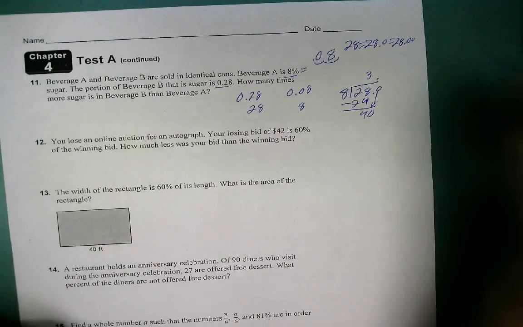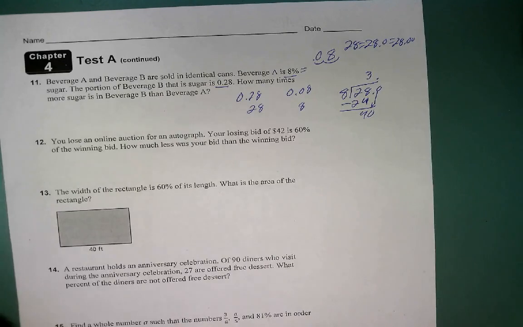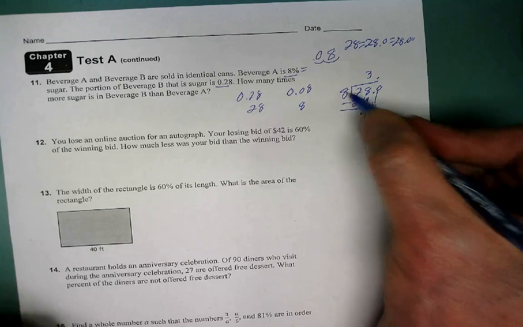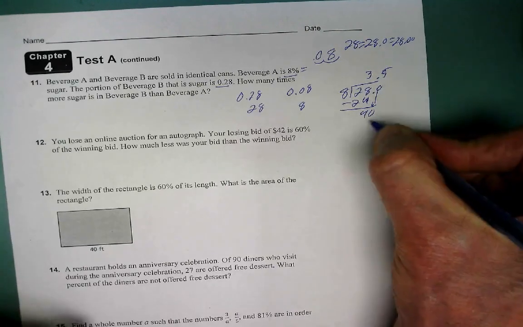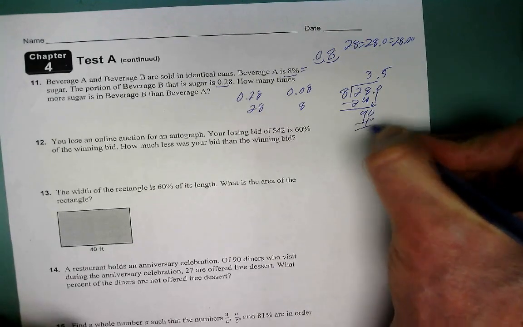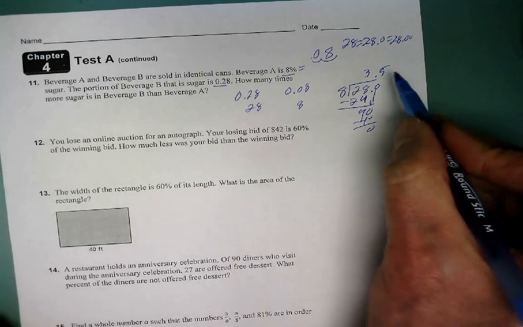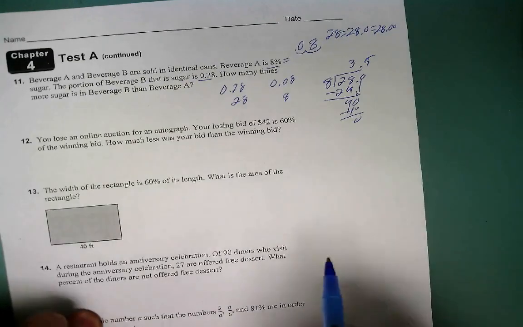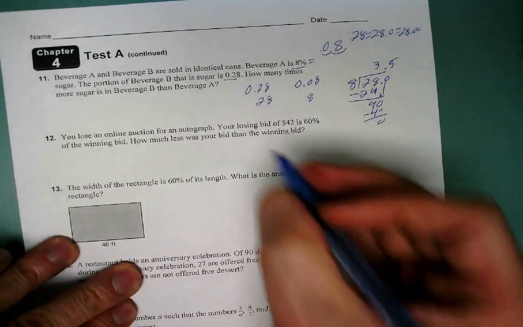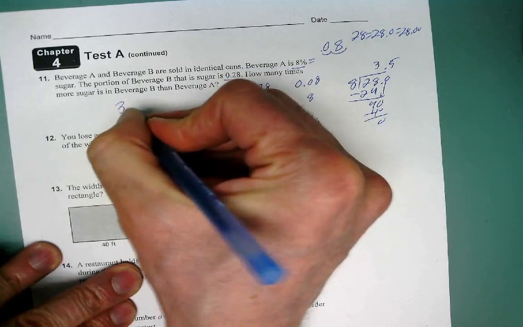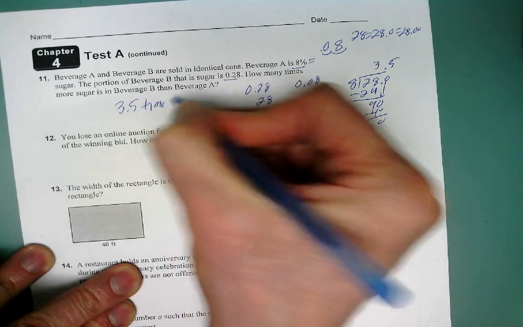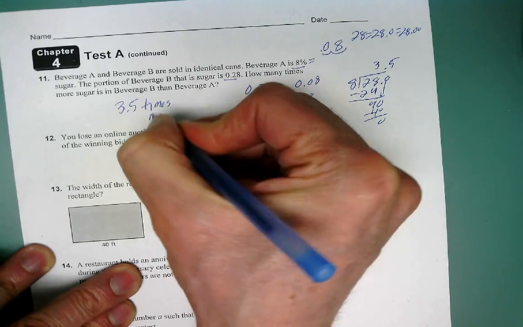I can keep adding zeros and keep dividing if I want. And if I do that, this is so much easier, because 8 goes into 40 a perfect 5 times. So that means that 28 is 3.5 times bigger than the 8, right? So B has 3.5 times more sugar, 3.5 times. And I'm going to write more, because the question was how many more times.